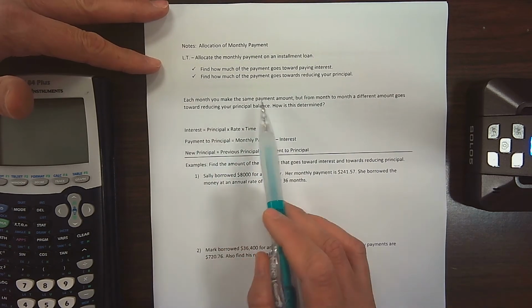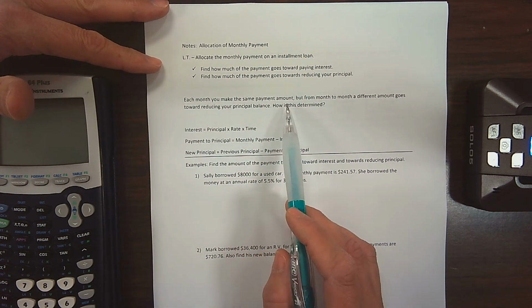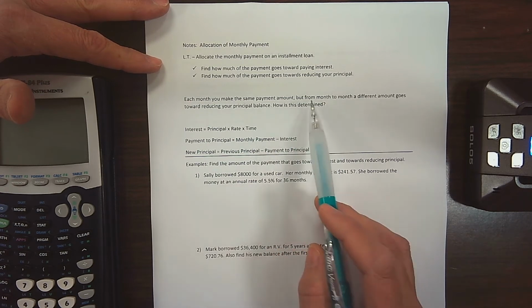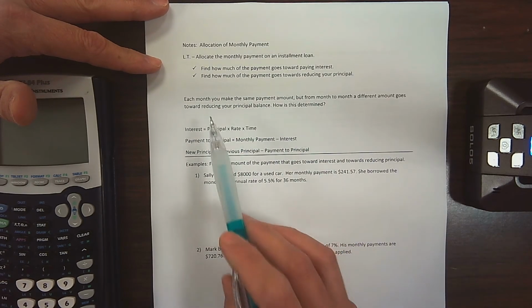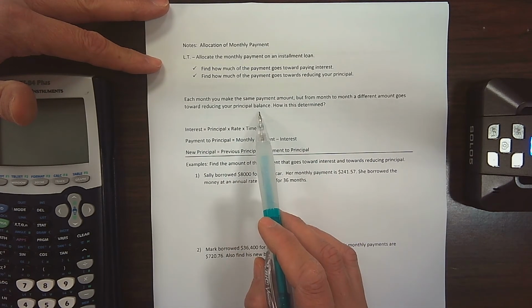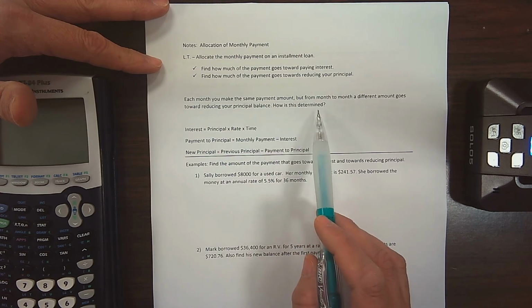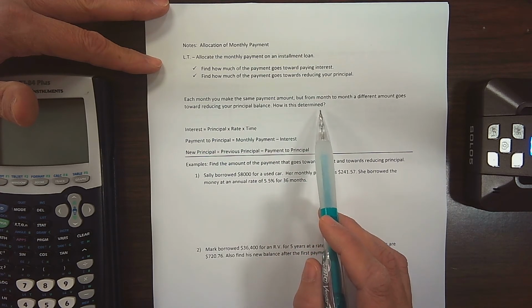Each month you'll make the same payment amount. That's what an installment loan is, right? But from one month to the next, a different amount of it goes towards reducing your principal, and the other portion goes towards interest. How is it that this is determined? We want to be able to decide how much goes towards interest and how much towards reducing our principal balance.